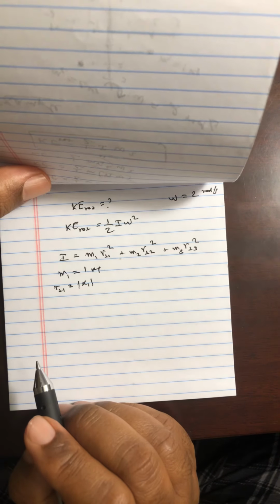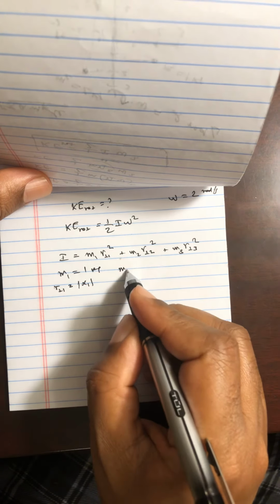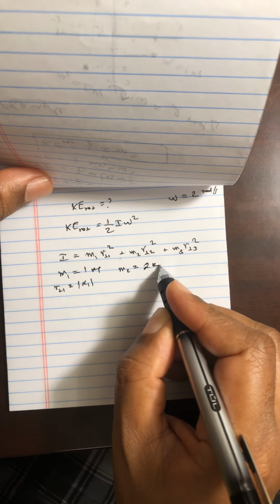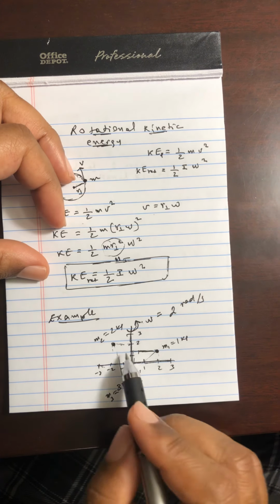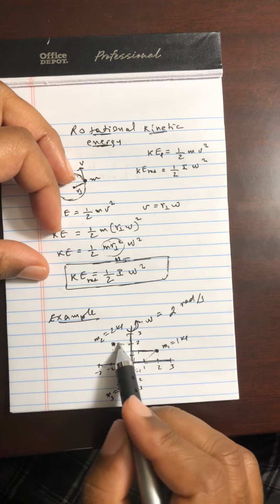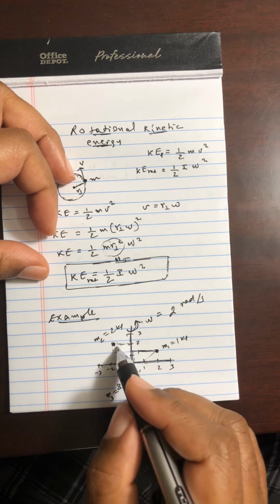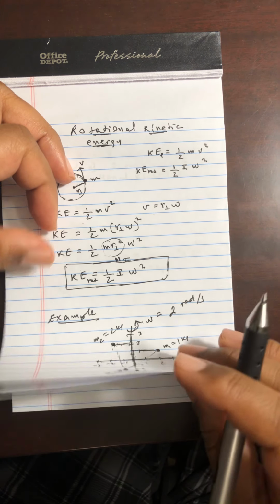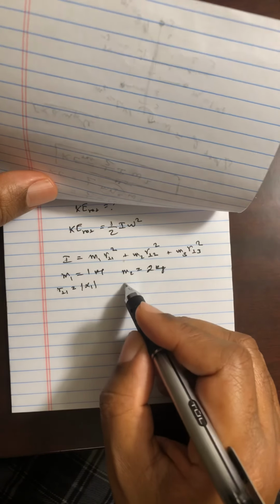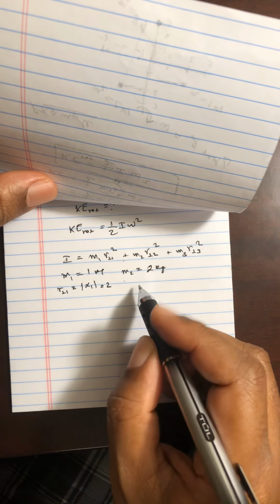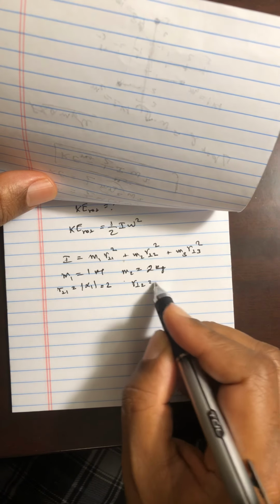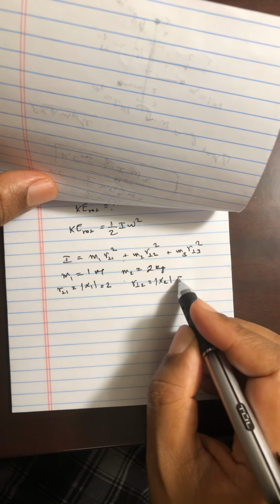Then we have m2 equals 2 kilograms, and the perpendicular distance for this one is also the x-coordinate, which is absolute value of x2, that's also 2.